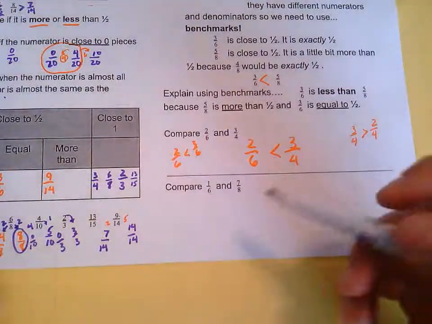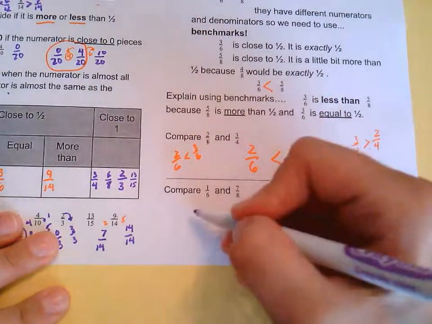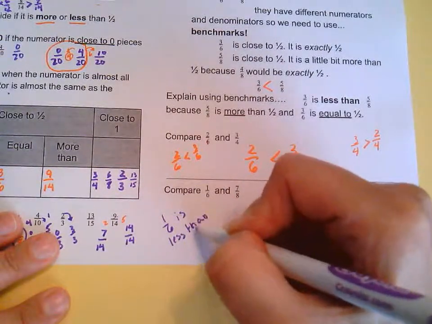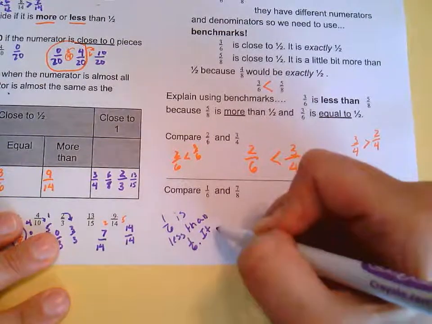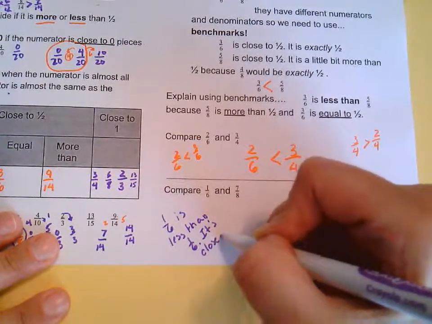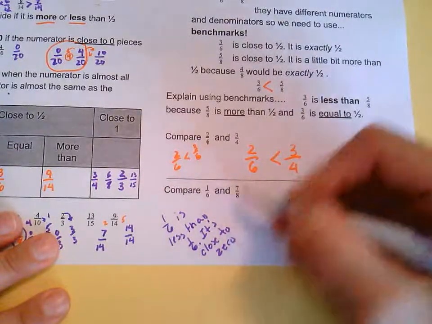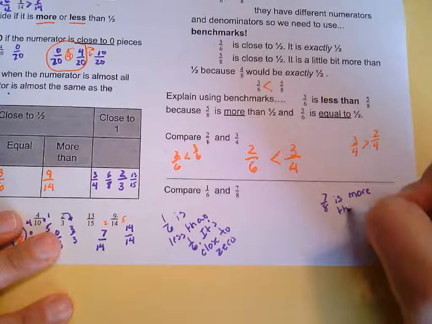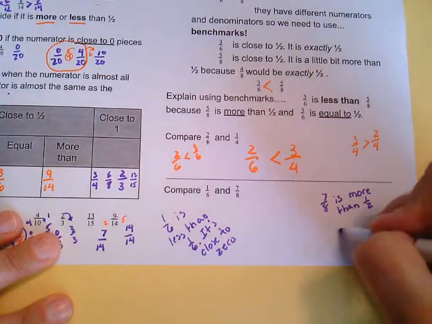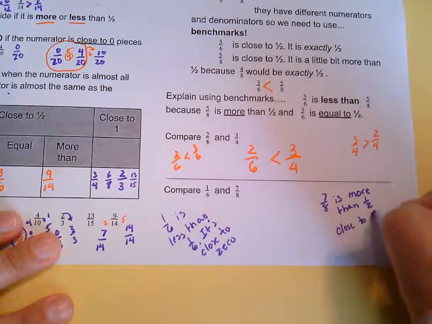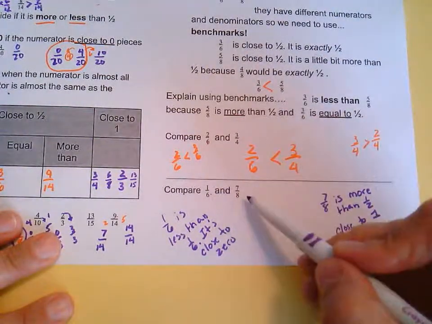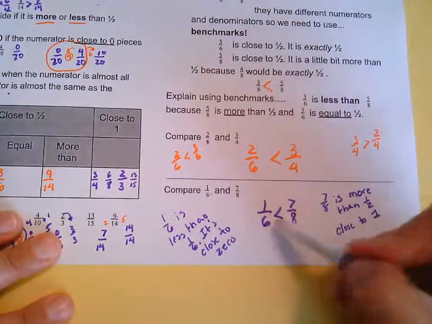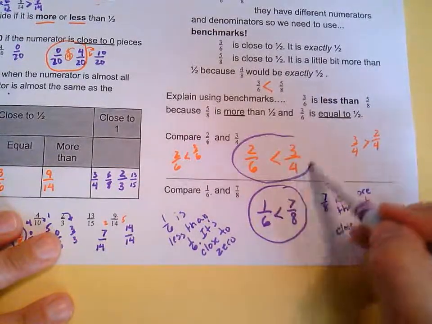All right, let's take a look at this. So I'm noticing that 1/6 is less than a half. And it's actually close to 0. And then I'm noticing over here that 7/8 is more than a half. It's actually close to 1. So if this is less than a half and this is more than a half, I know that 7/8 is going to be greater. 1/6 is less than 7/8.